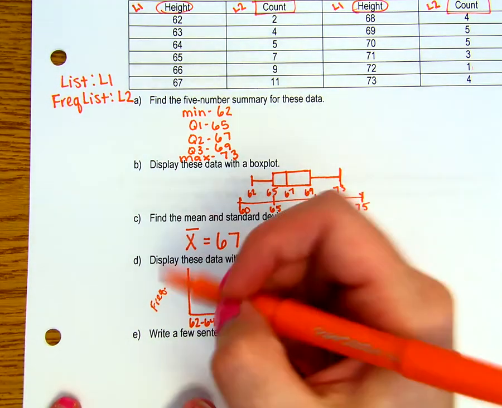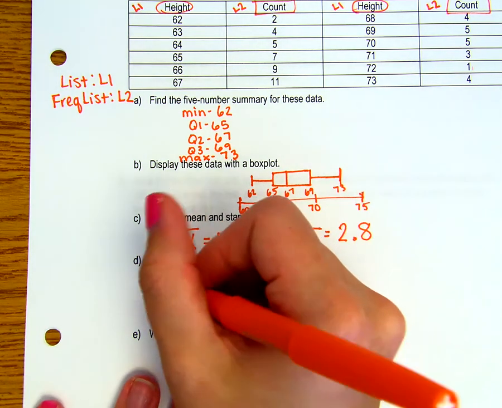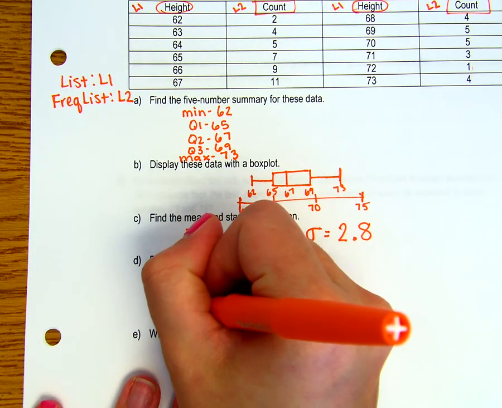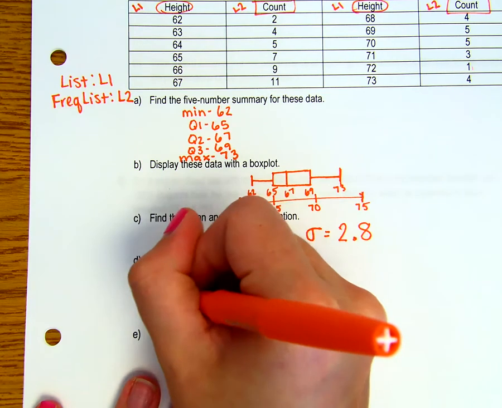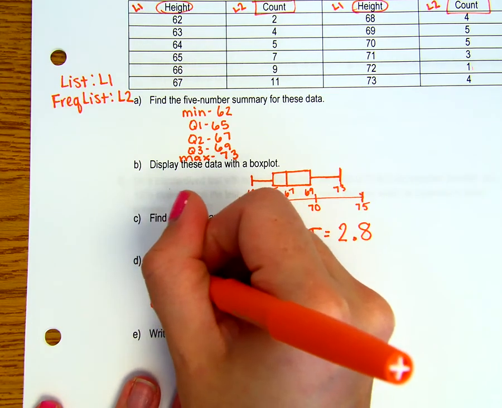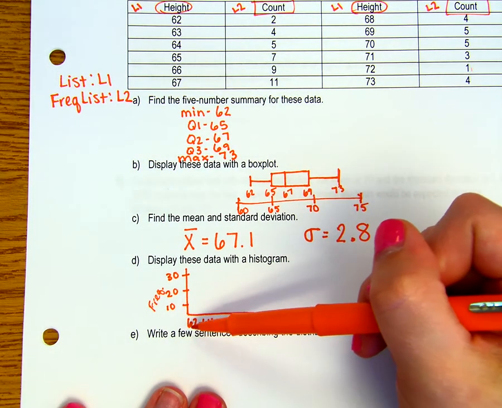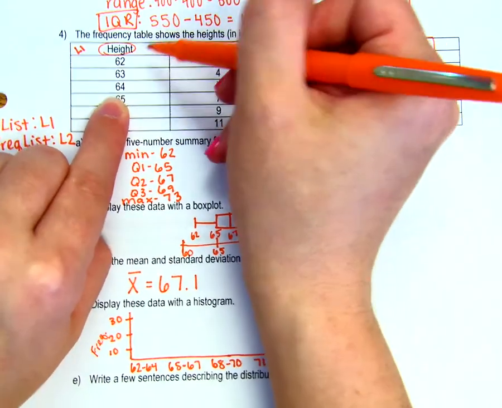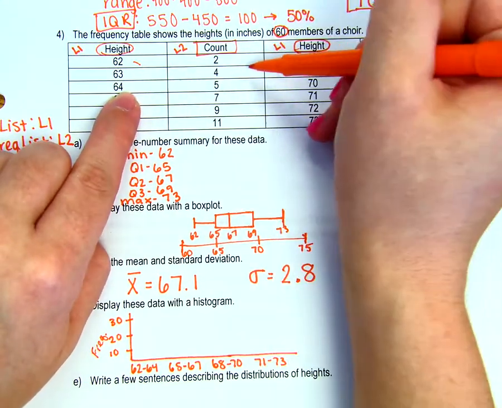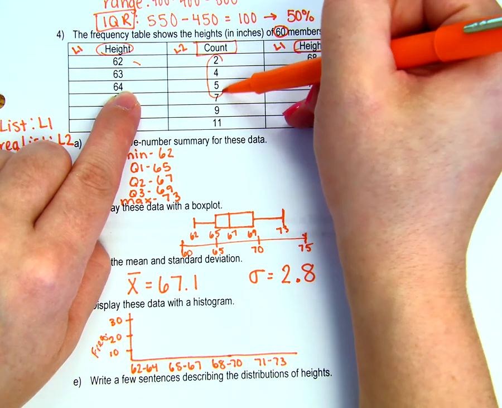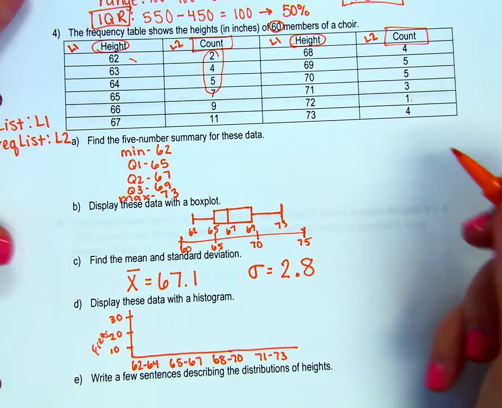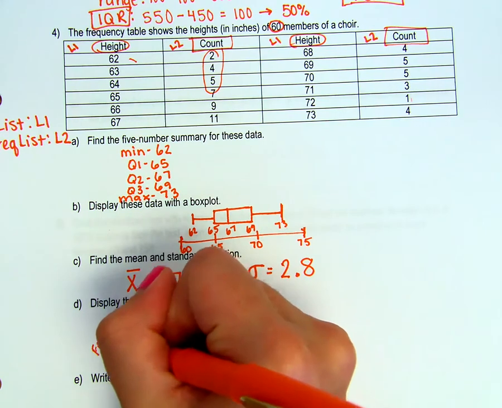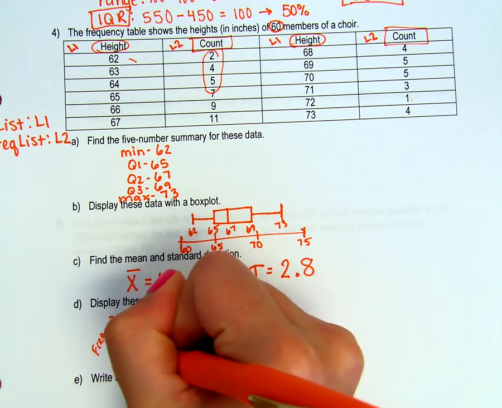So we would count up, let's go like 10, 20, 30. How many people are between 62 and 64? Well, between 62 and 64, we have 2 plus 4 plus 5, which gives us 11. So we would draw a bar up here to 11.